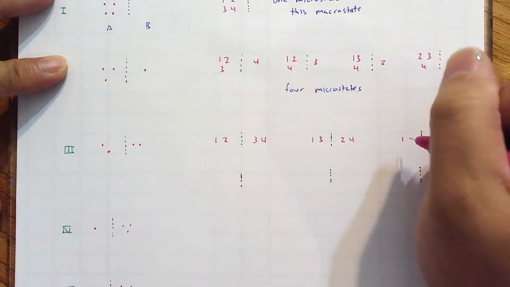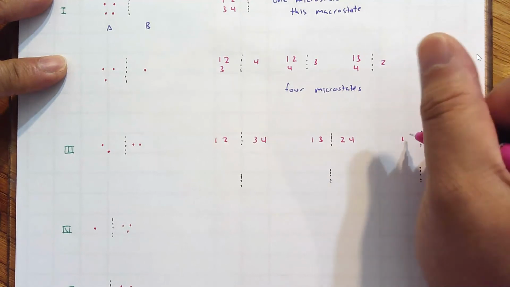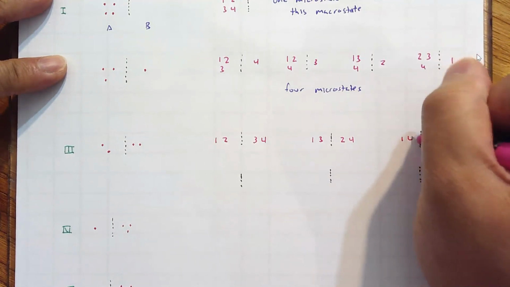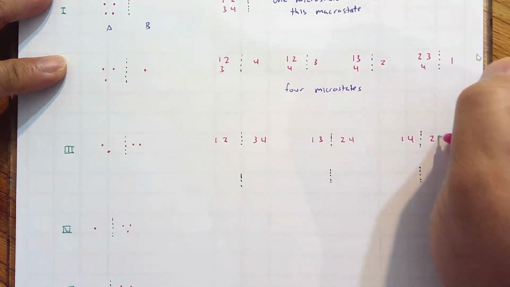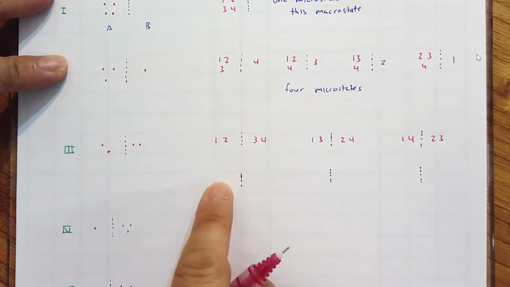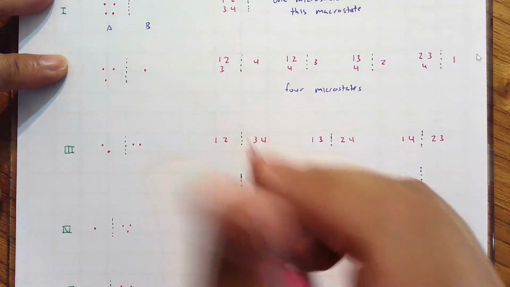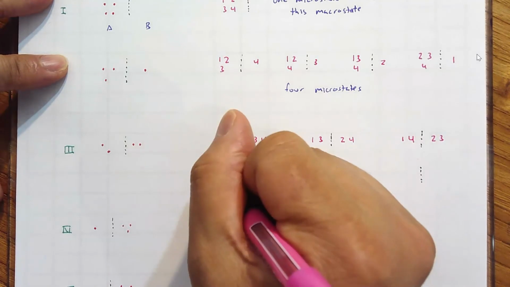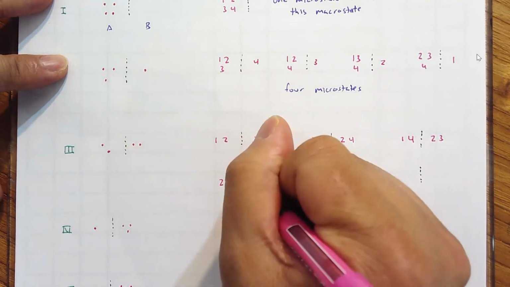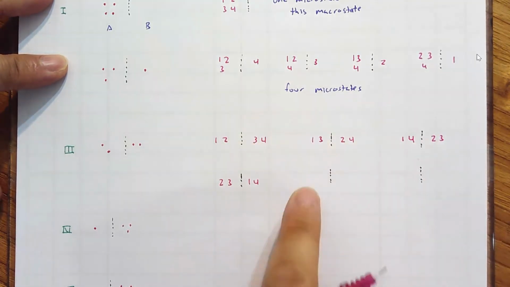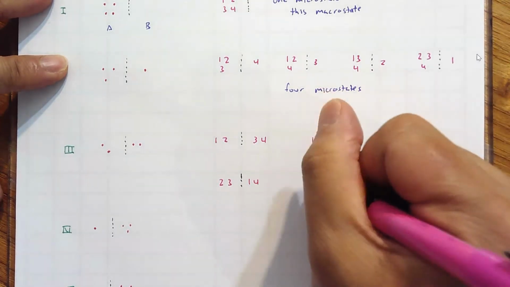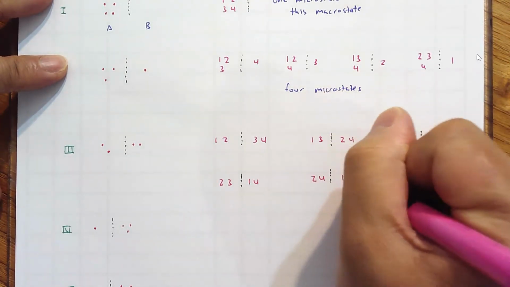So I'm keeping, for the first row, all the ones on the left. 1 and 4, 2 and 3. Now, what can I have here now? I could have 2 and 3. We haven't had that combination yet. 1 and 4. We have 2 and 4. Yep. We can have 2 and 4 and 1 and 3.